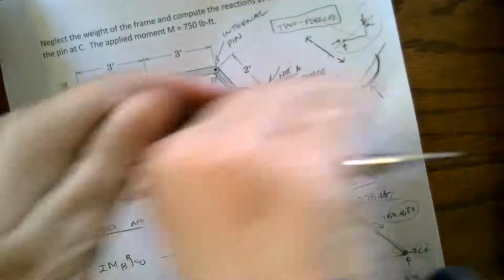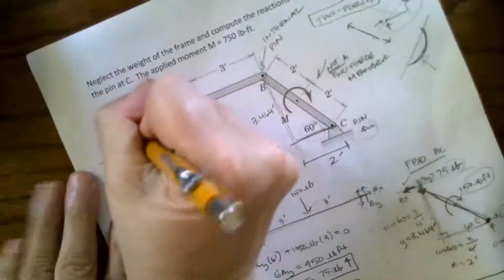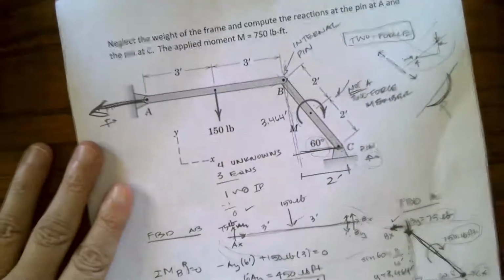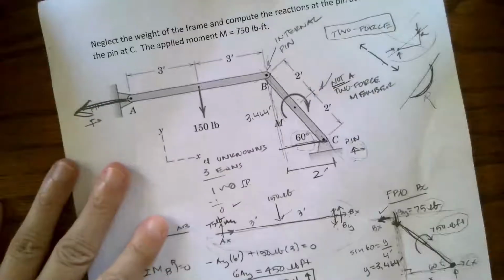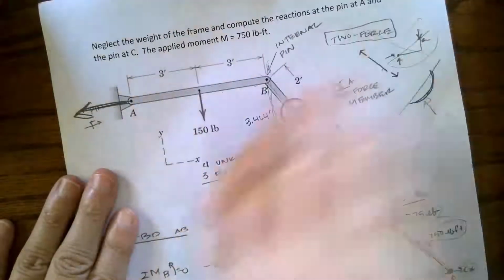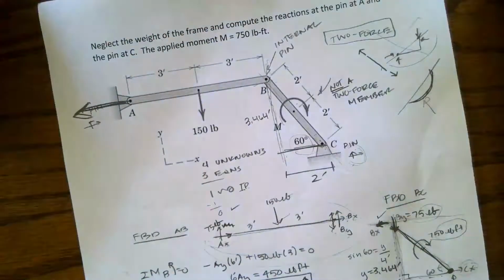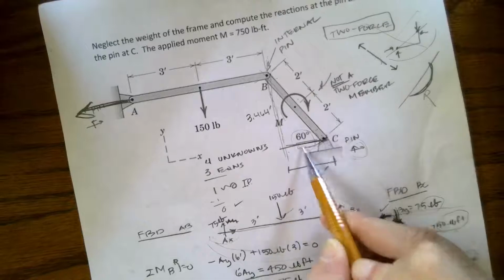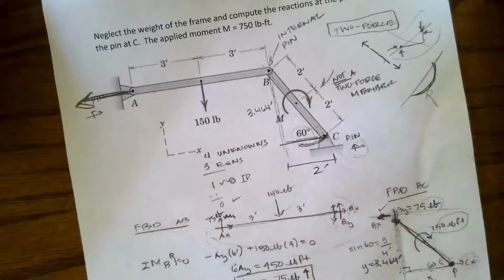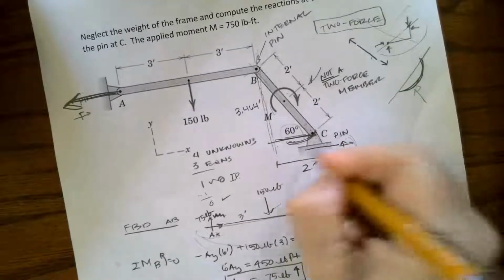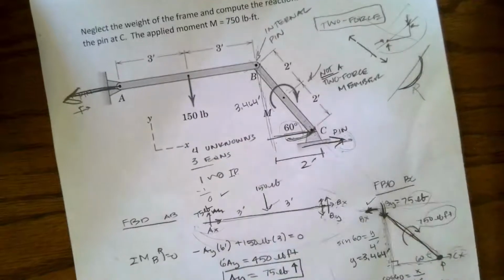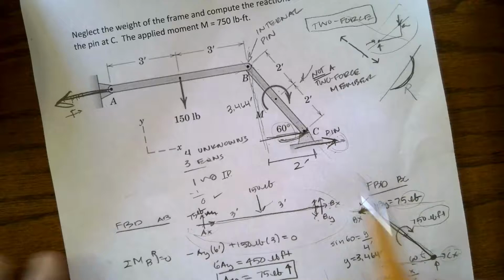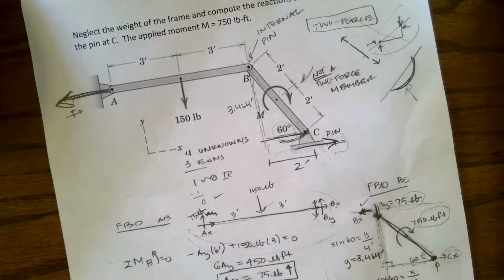If this whole frame is wanting to rotate clockwise, I'm probably going to need a pretty big force here pulling back to keep it in place. And if we're wanting to rotate clockwise, this bottom piece is going to want to also rotate. So we're going to find that Cx is going in this direction, which makes sense. I'm going to have equal and opposite x's, and it makes sense that this is wanting to push that frame leg back.